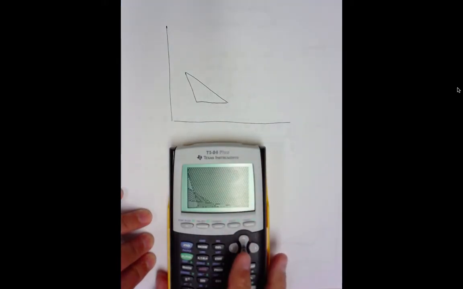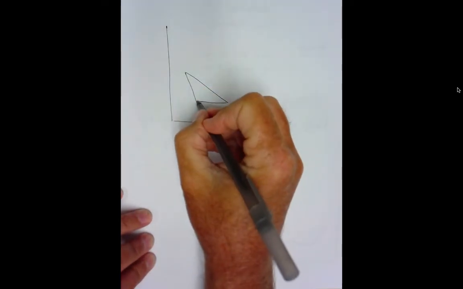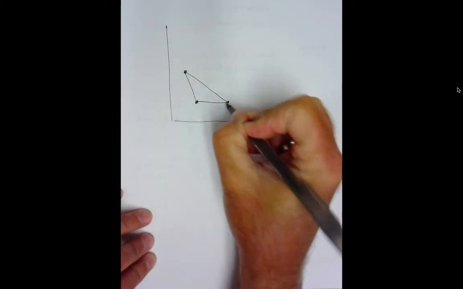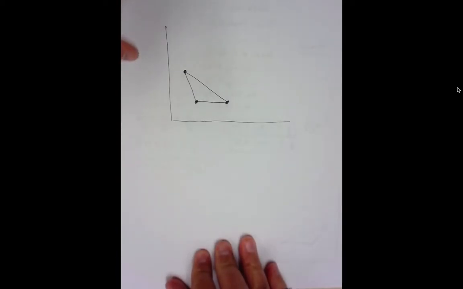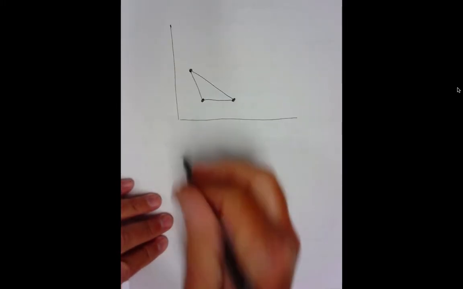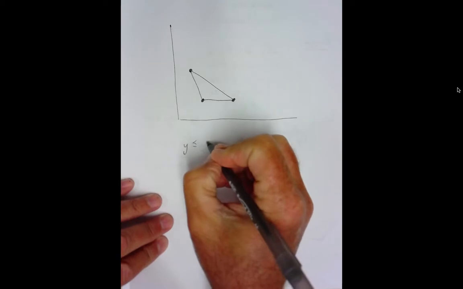So guys, essentially what I need to do is find these points. Now, it's really going to help us if we can identify which of these lines represents which inequality. So, of my inequalities, again, I have y less than or equal to negative 2x plus 20.